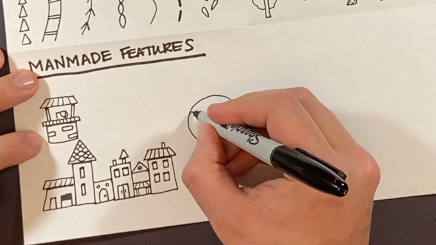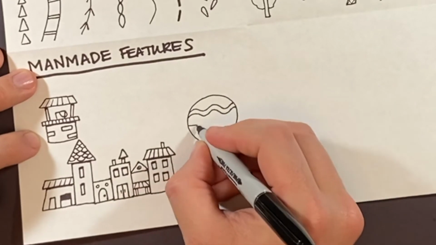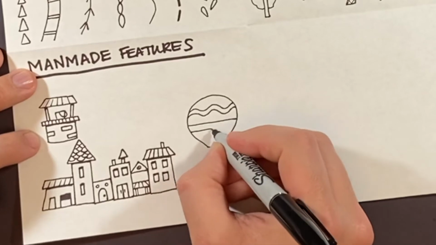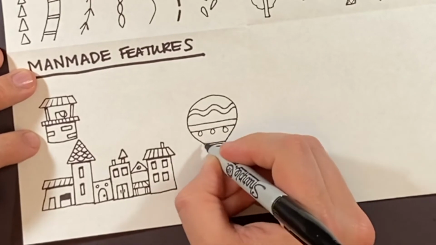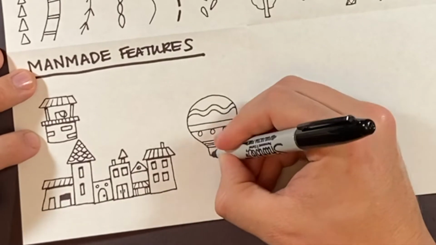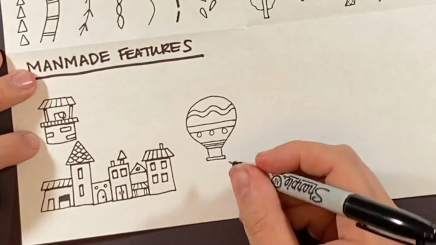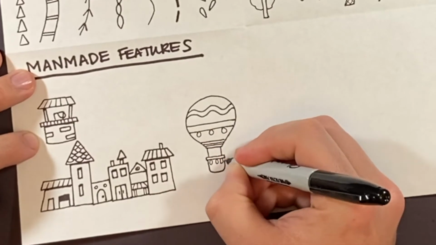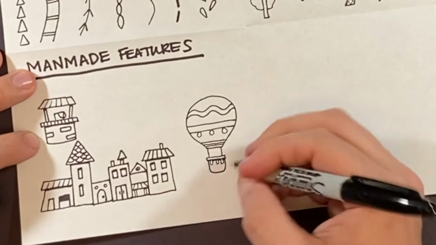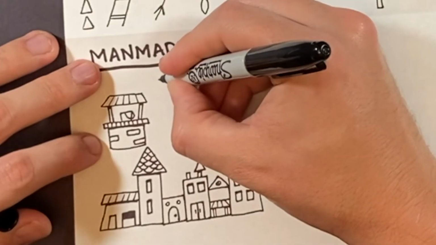Another idea that I thought might be cool is a hot air balloon. Show where your visitors, your tourists, can go to board a quick hot air balloon, maybe take an overhead tour of the entire island. Drawing a quick hot air balloon is really easy with patterns and basic shapes, so this might be a good idea for you to consider. All right, I'm just going to hatch this basket where people sit in, just for extra details.